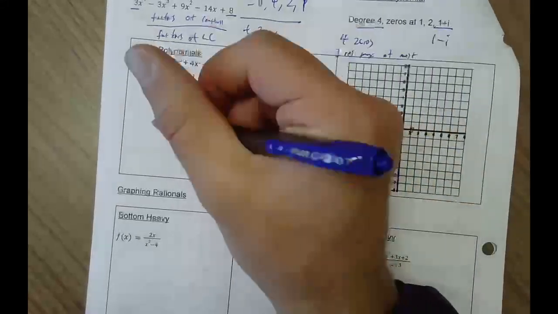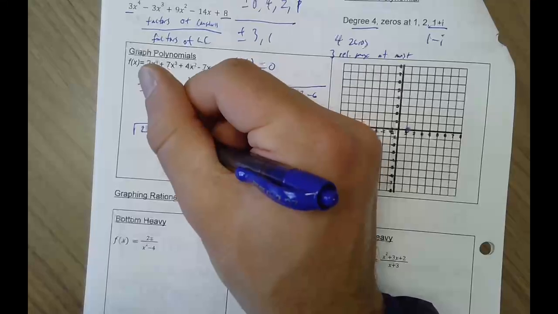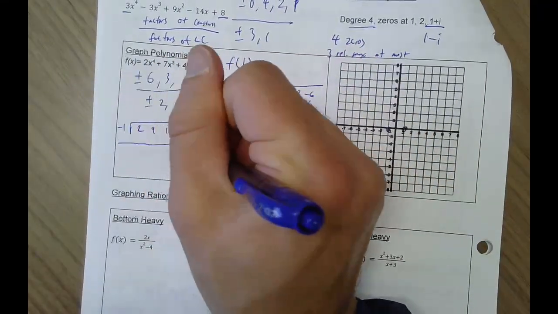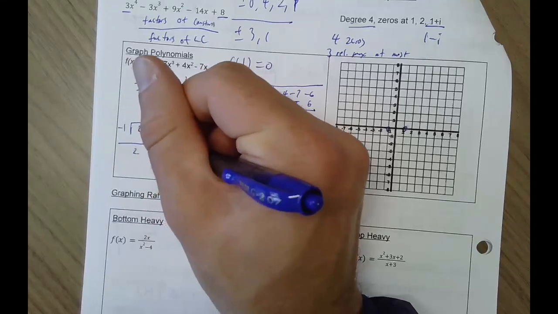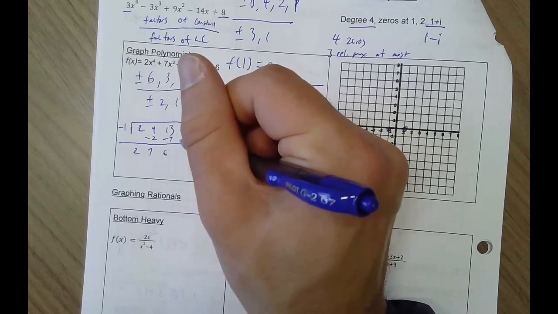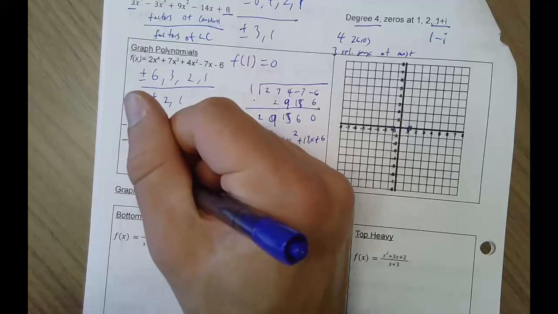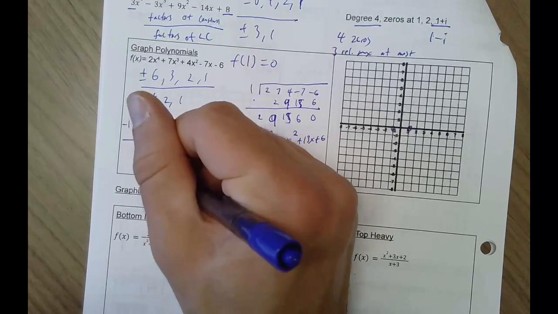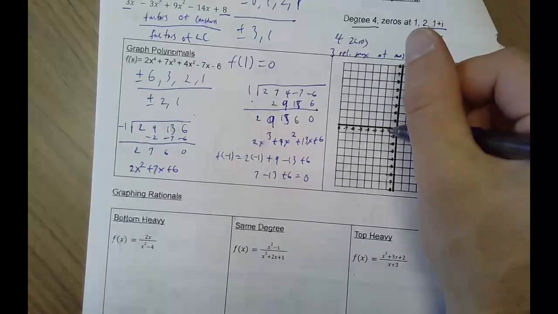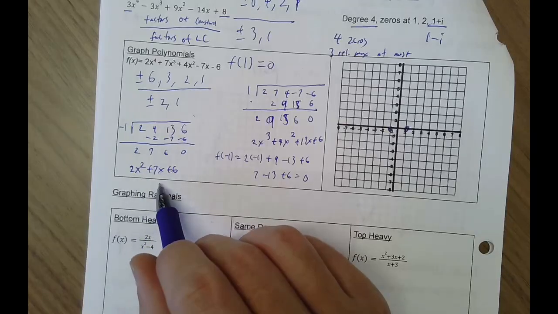So again, we can do synthetic division. It takes a 2, 9, 13, and 6, and just divide it by -1. And then we'll get a 2, -2, 7, -7, 6, -6, 0. So now we're down to 2x squared plus 7x plus 6. So -1 is a 0, 1 is a 0, and now we're down to here.